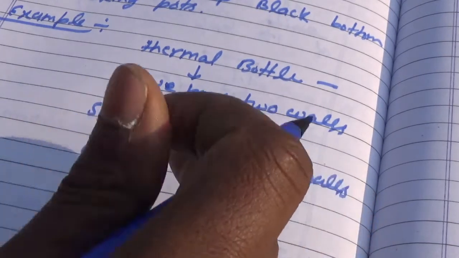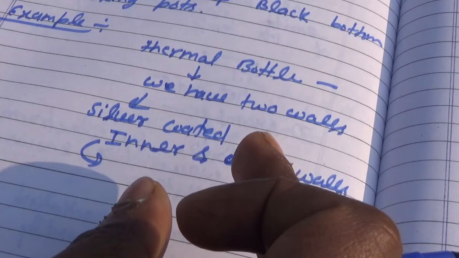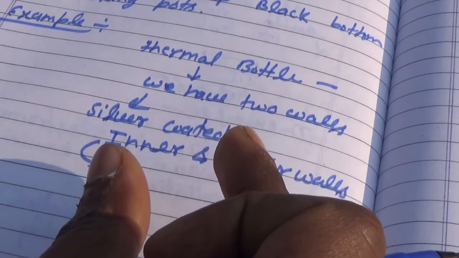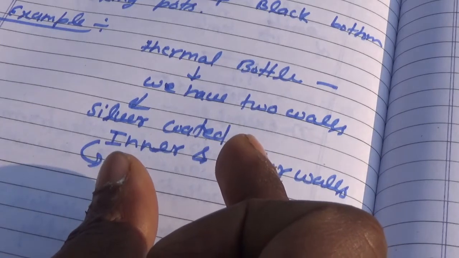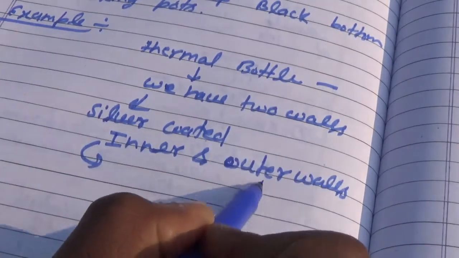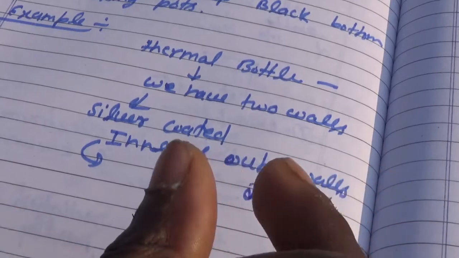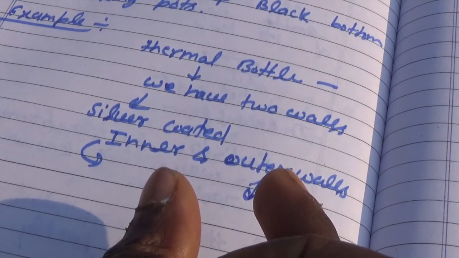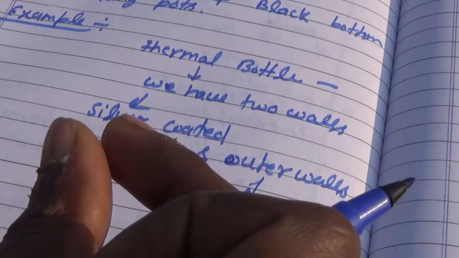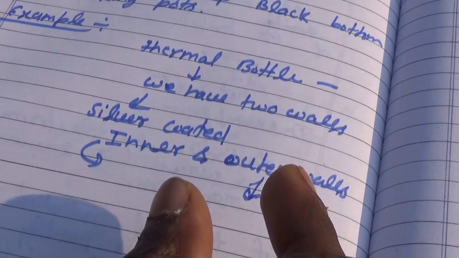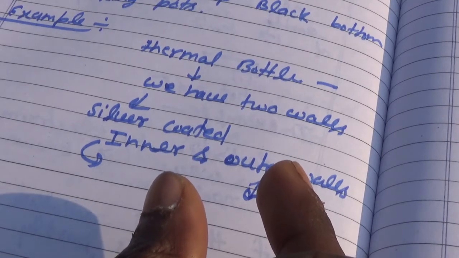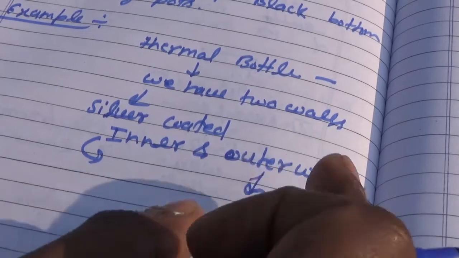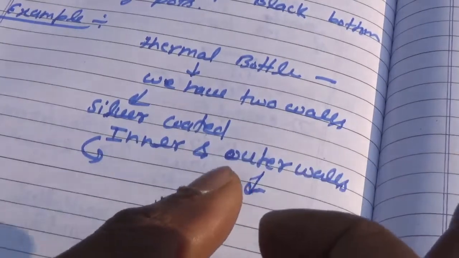So this heat energy reflects back or returns to the content from the inner walls, and from the outer walls no heat energy will go from surrounding to the inner walls or content. Dear students, as we have told you, there are two walls, inner and outer.